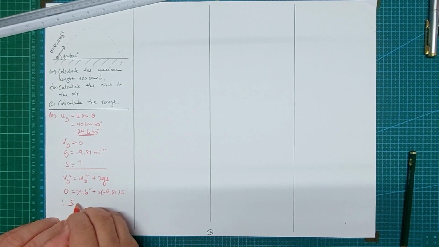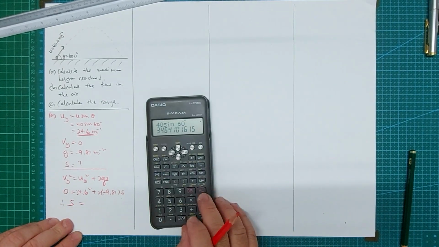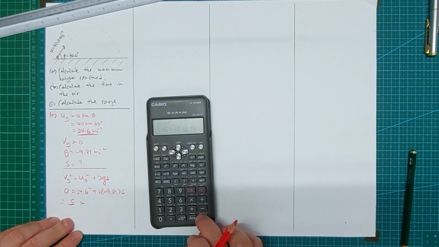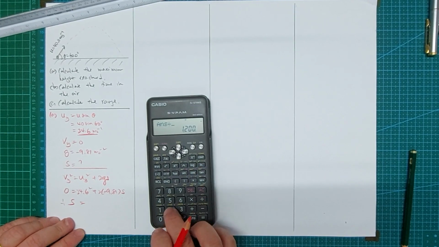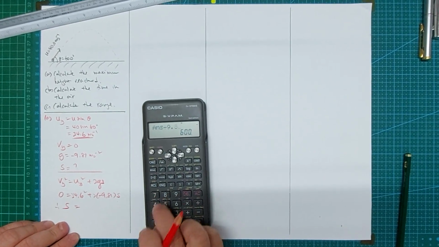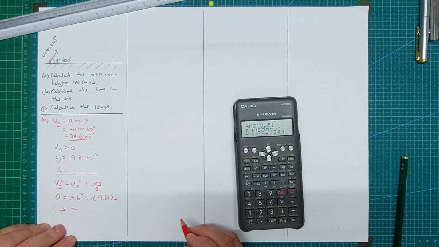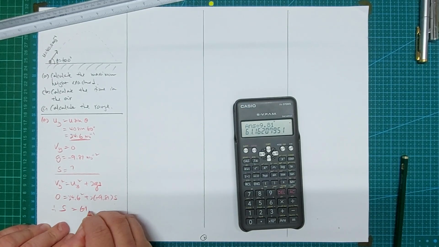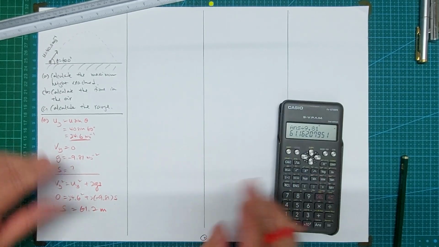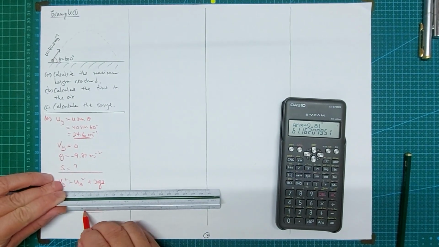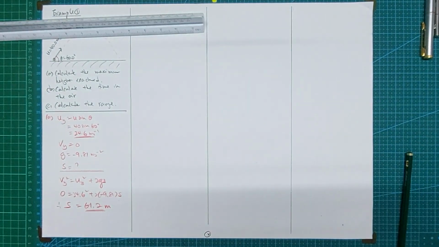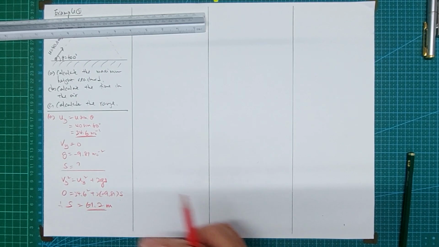So our s is equal to, we square it and then divide by 2 and then divide by 9.81 again. So we're going to get 61.2 meter. That one is the maximum height reached. So that's the first one, A.